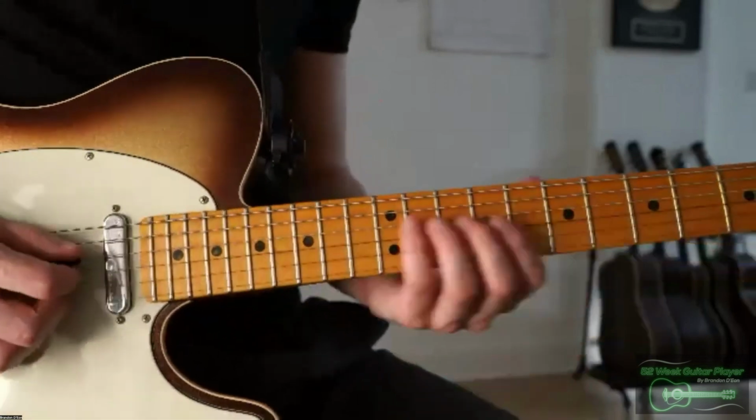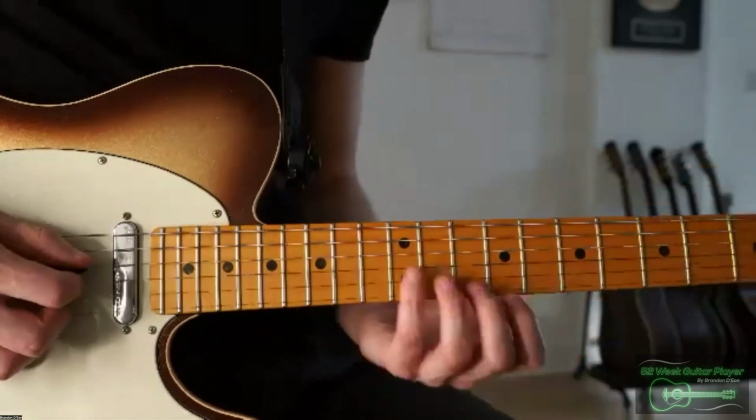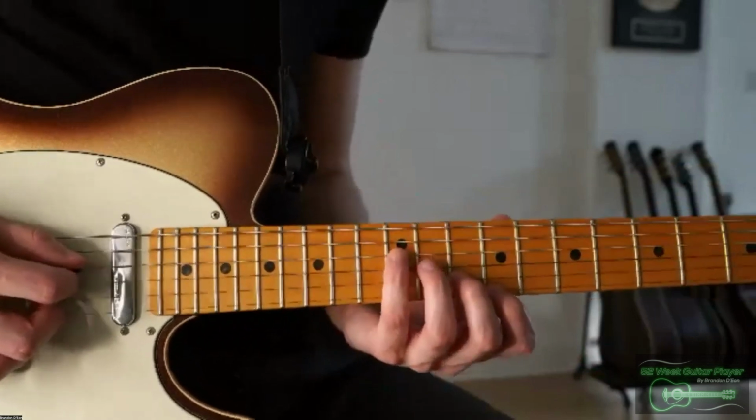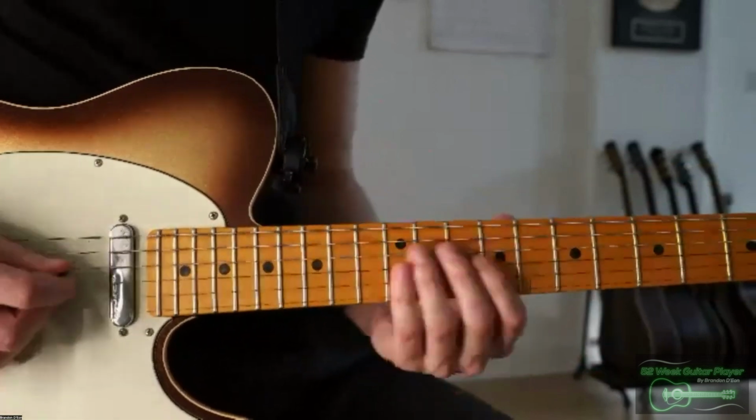I like to play major 7th micro kind of sweeps. Like this is a D major 7 chord, right? So I can just sweep it.